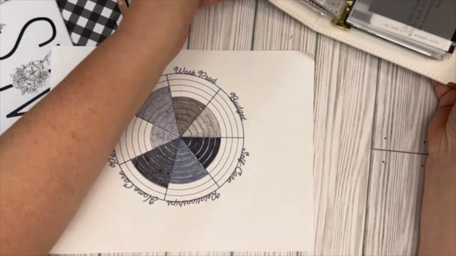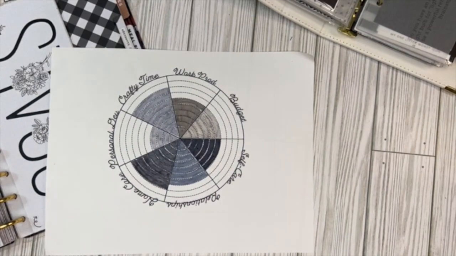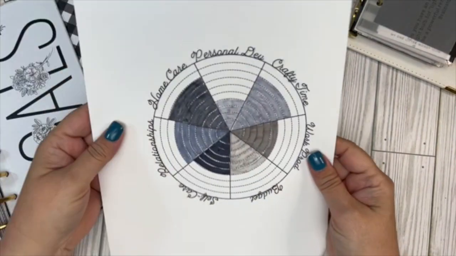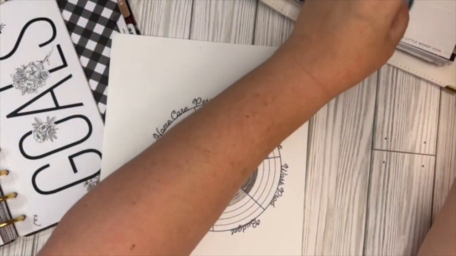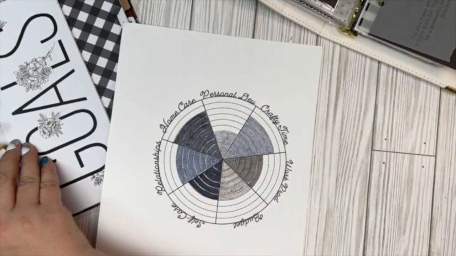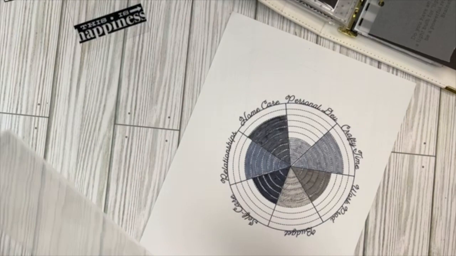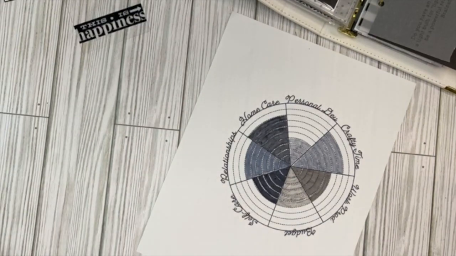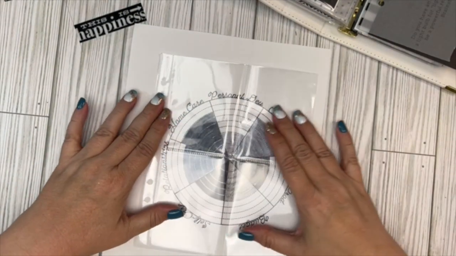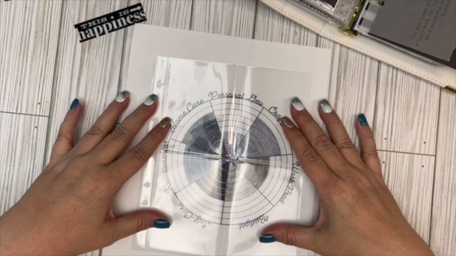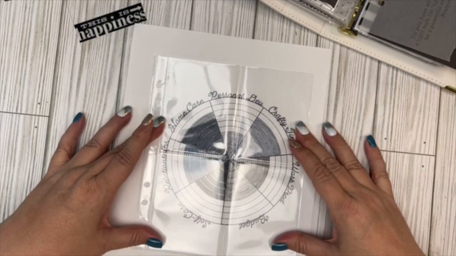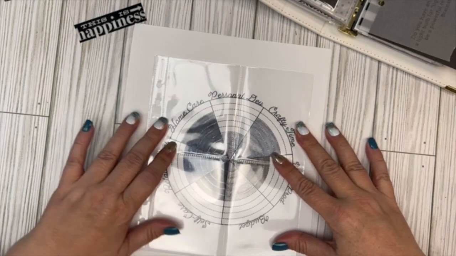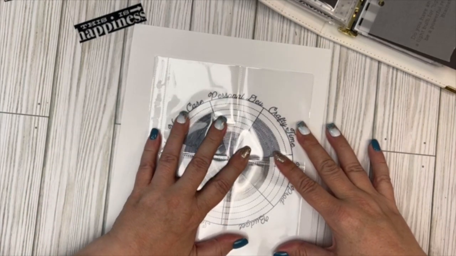But I finished my little chart here. So I'm just going to put it in my book. Now, what I need to do is I need to cut it into fours so that I can put it in here. So that is the problem that I'm going to have to solve for.